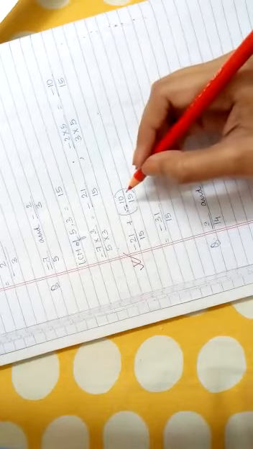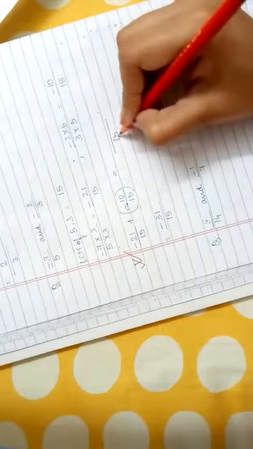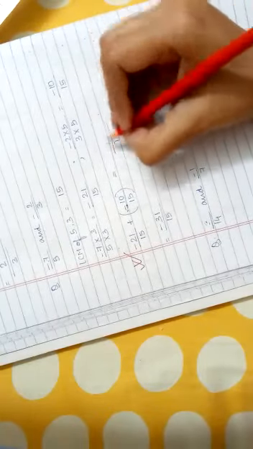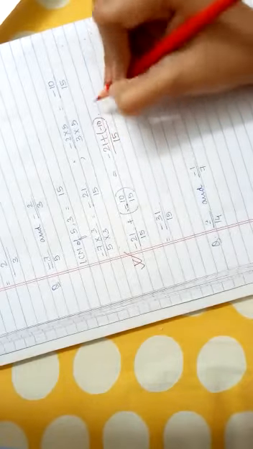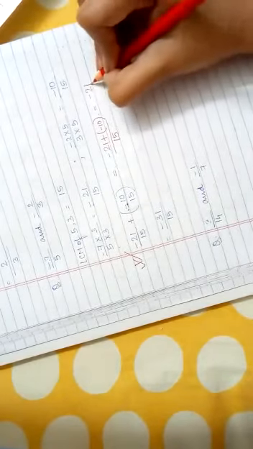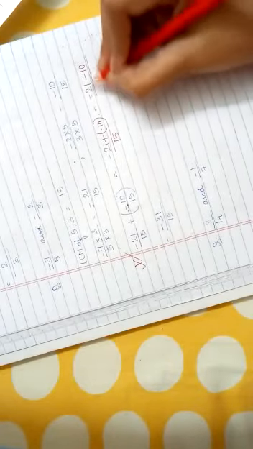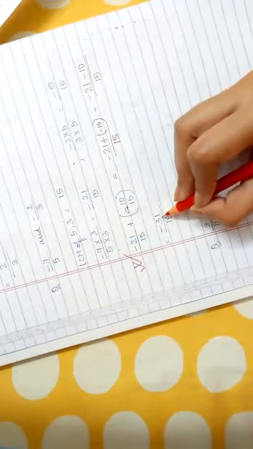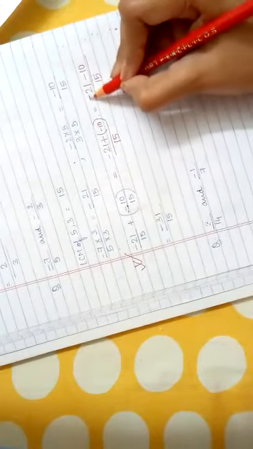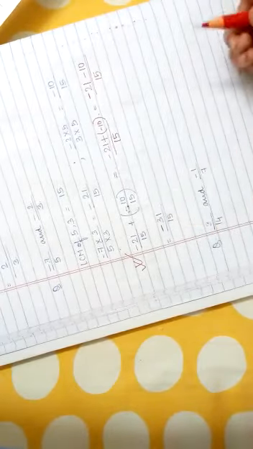So what does that give us? I have taken 15 as common, right? And I can write it as minus 21 plus of minus 10. So this is basically minus 21 minus 10 by 15. Now what is the sign? Same sign. So what do we do? We add. So therefore 31, and the sign of the bigger number is minus, so minus 31 by 15.